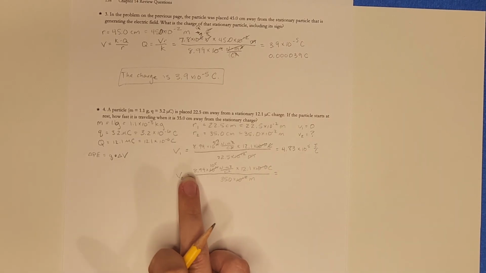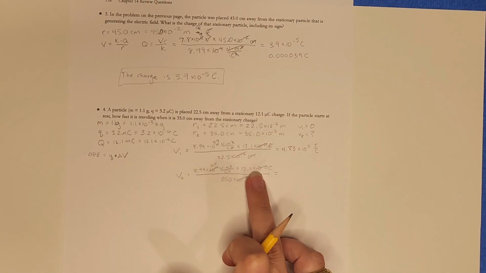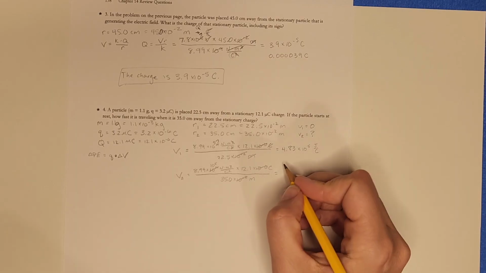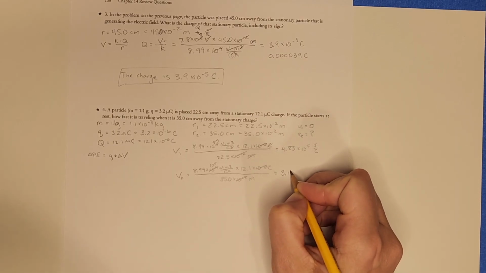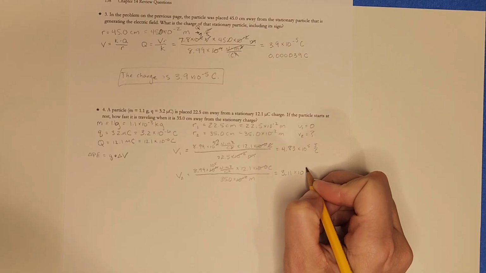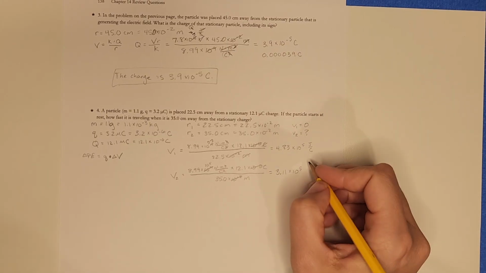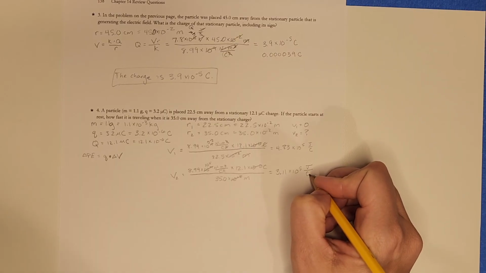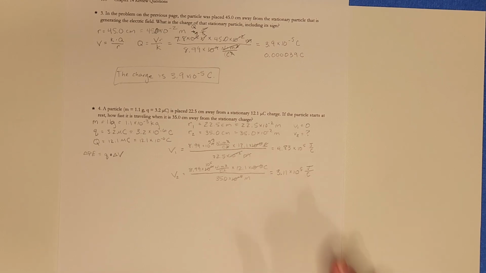So when we now multiply 8.99 times 12.1 divided by 35, we will get 3.11. It's so nice how it gave us an easy one that we didn't even have to change anything to keep it in proper scientific notation. We just tack on that 10 to the 5th at the end.